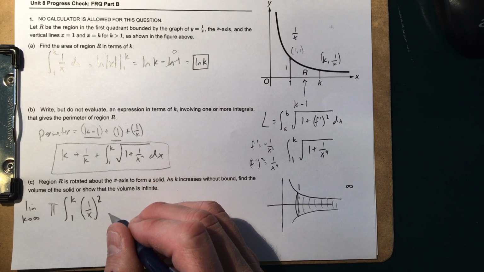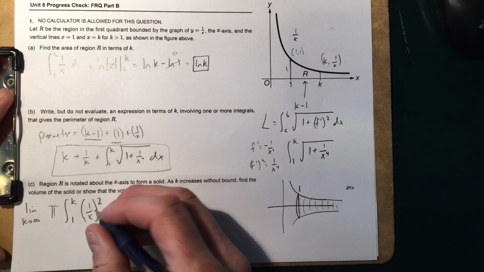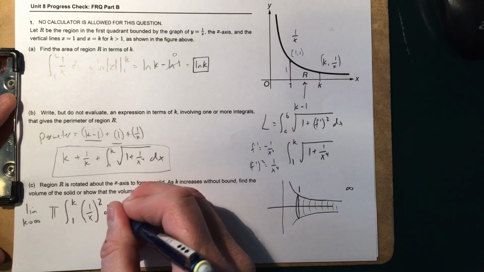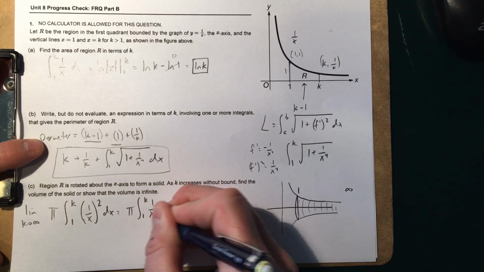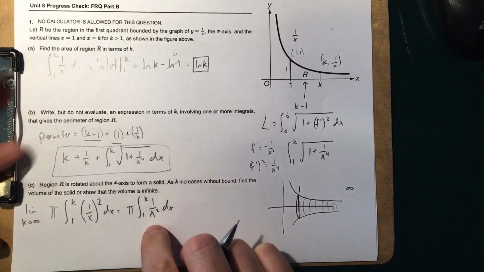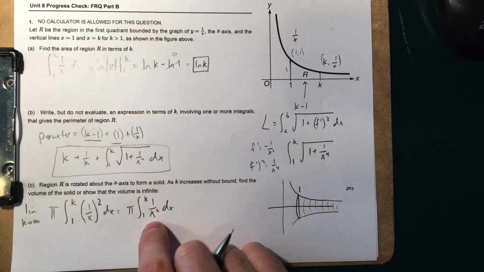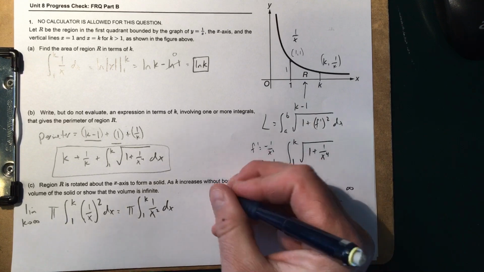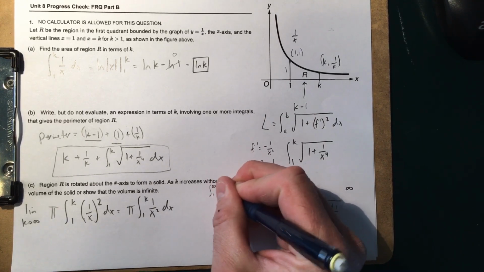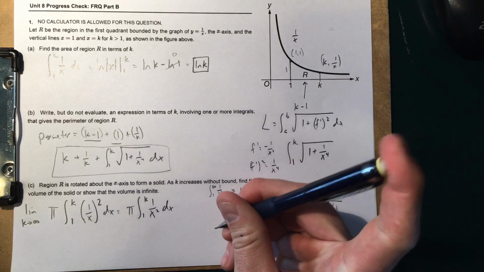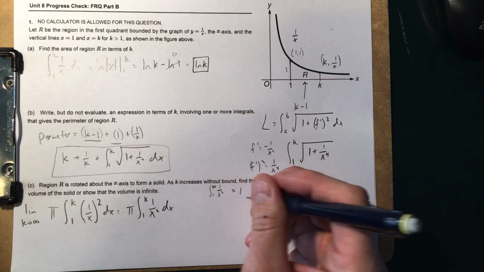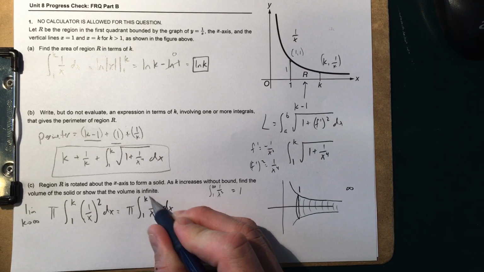Okay, so 1 over x, the quantity squared along the x-axis. So that's pi times the integral from 1 to k of 1 over x squared. Now we know that's a convergent integral. Just thinking out loud, the integral from 1 to infinity of 1 over x squared converges to 1. We could use that knowledge and then just go pi times 1, which is pi. But let's show them we know what we're doing.